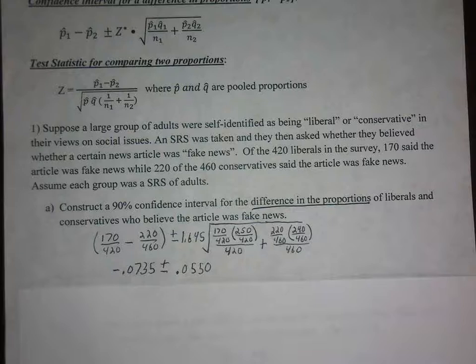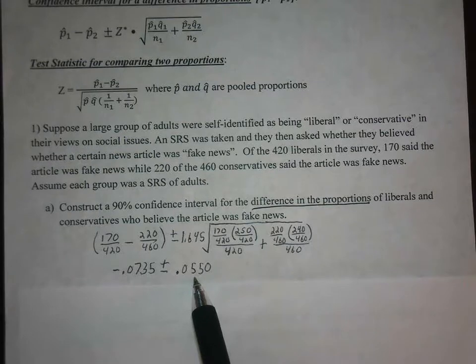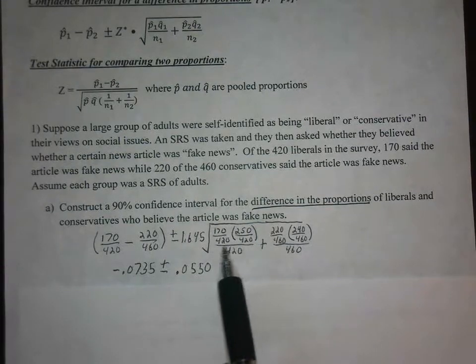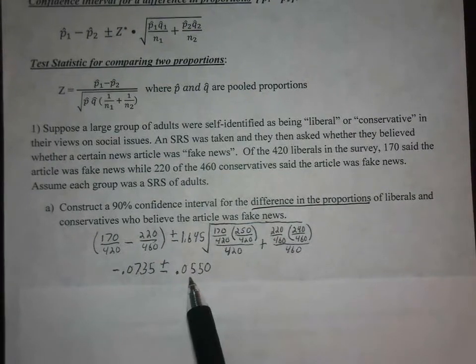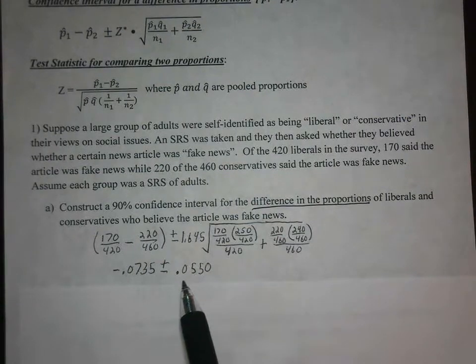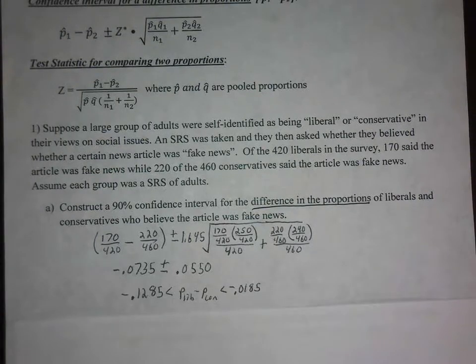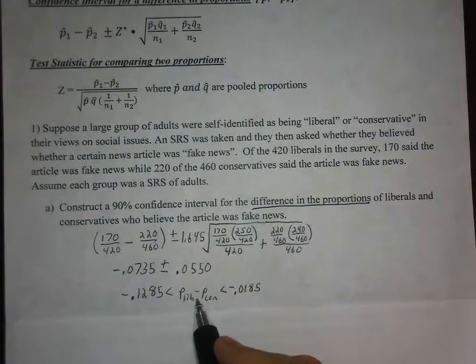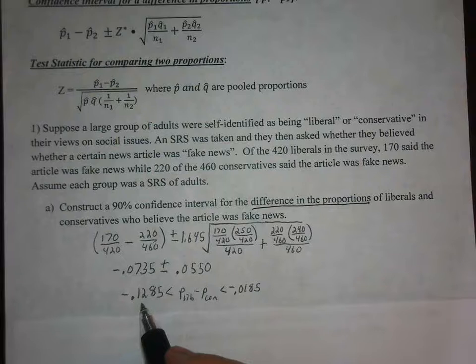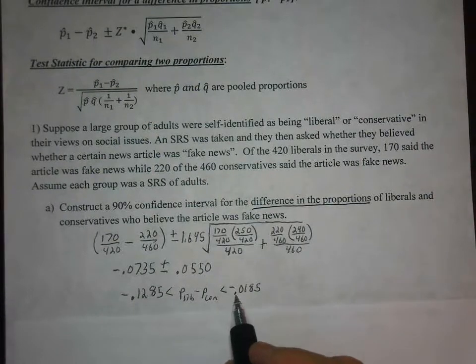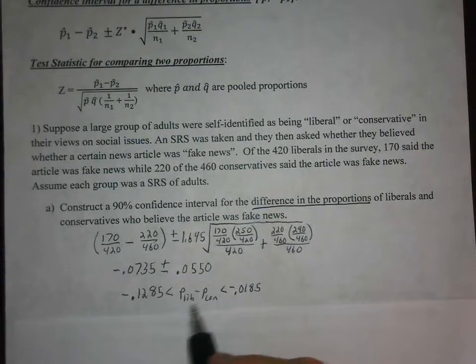At the end of this unit, I will show you on the calculator how you can find your test statistics and your confidence intervals. But right now, I want you to show the substitution into the formula, and you end up with a margin of error of 0.055. So about a 5.5% error. Okay, so your confidence interval for the difference in the liberal proportion minus the conservative proportion, we're 90% confident that our interval here from negative 0.1285 to negative 0.0185 contains the true difference in the population proportions.